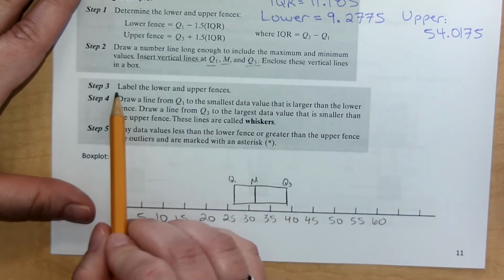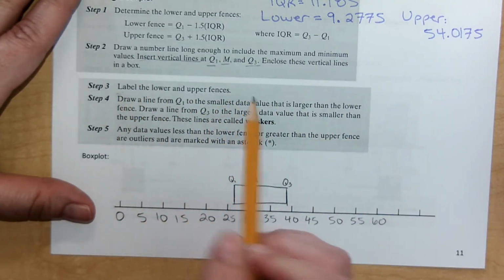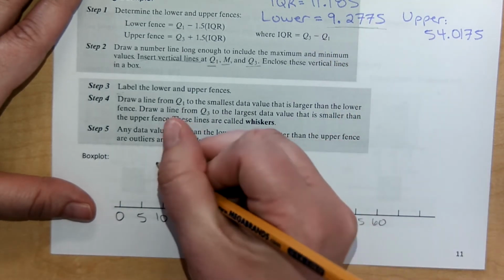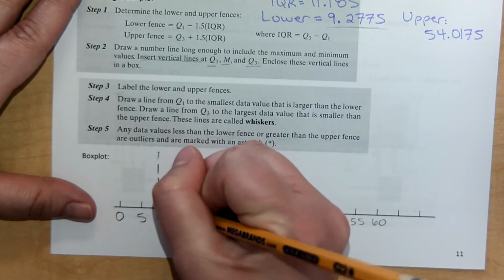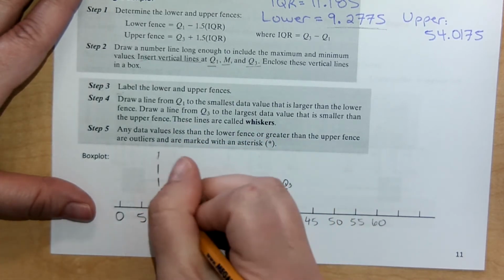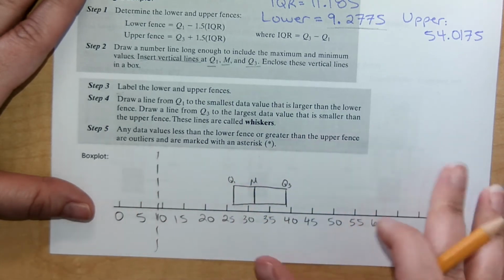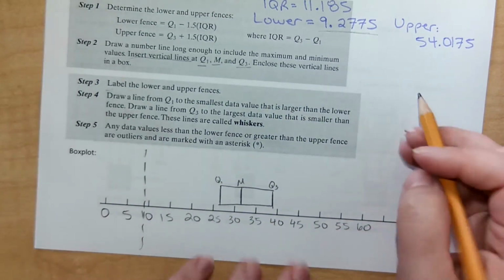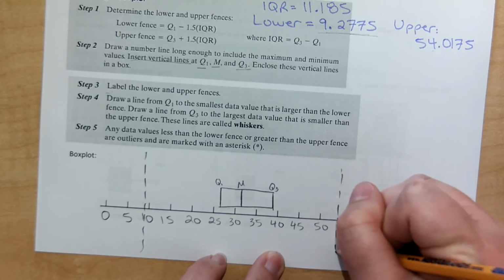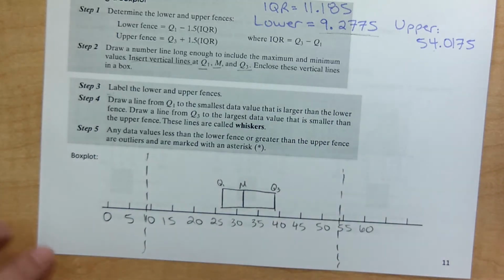And then it says label the lower and upper fences. So our lower fence was 9.2775. I like to label my fences with a long dotted line. Your textbook just kind of puts one little mark. It's the same idea. I like to make a long line. Upper fence is about 54. So you have your box, you have your fences.